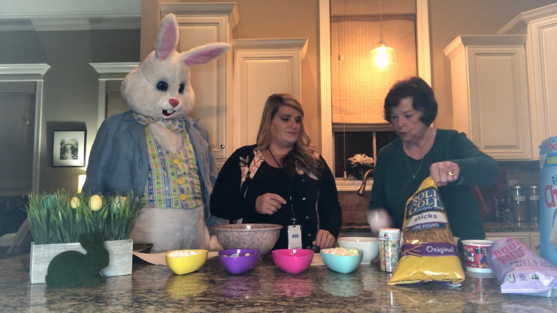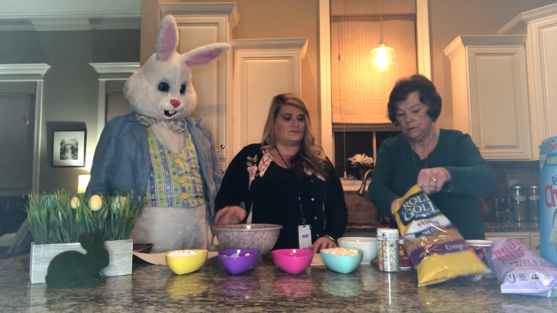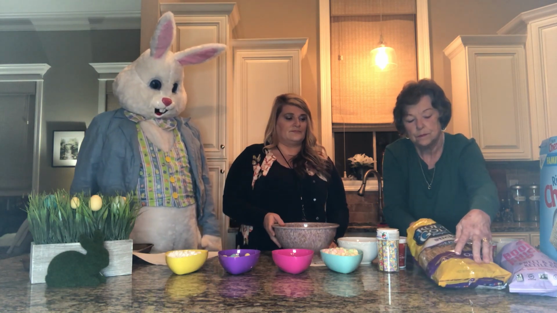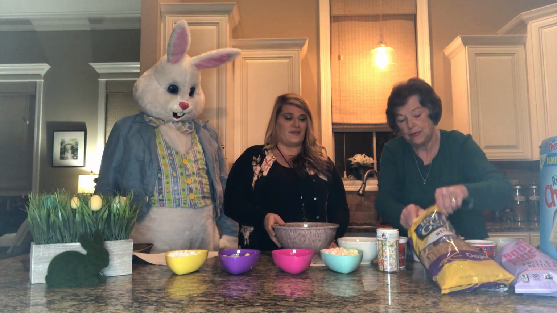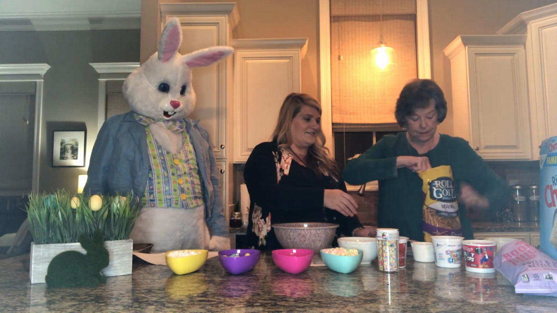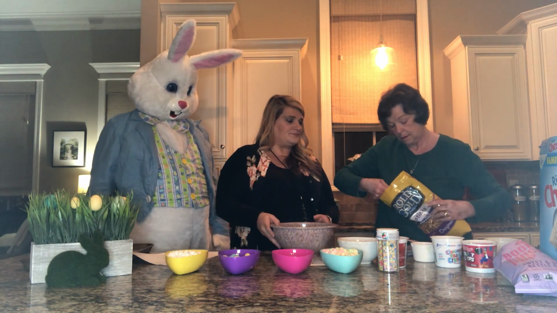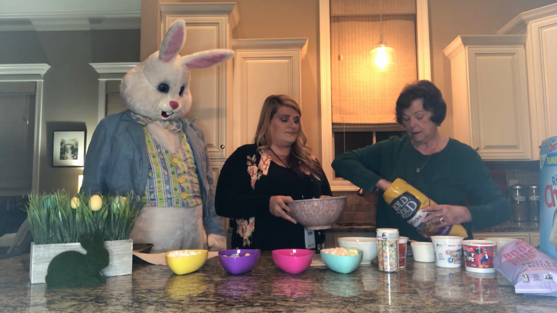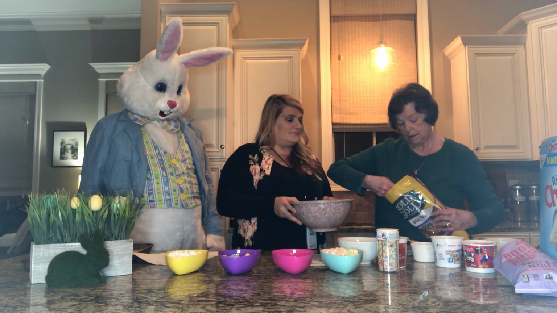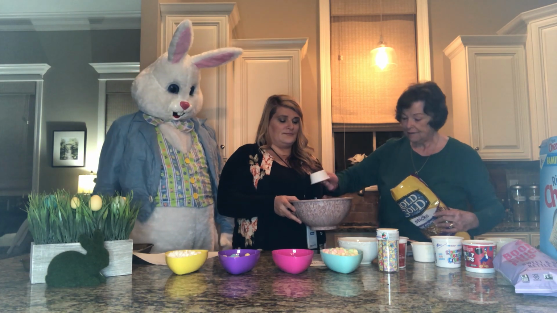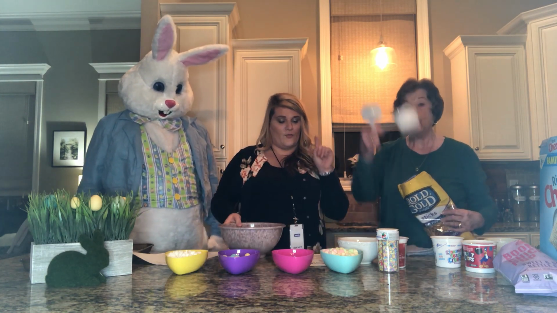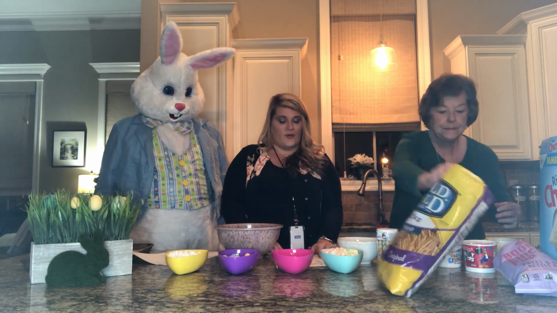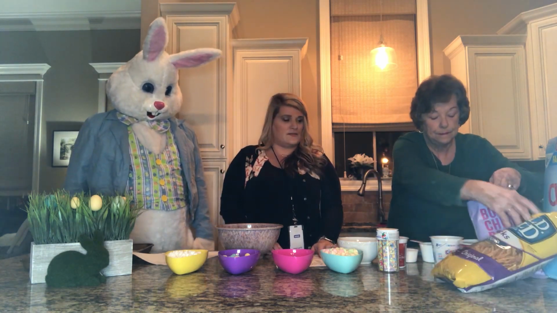So we're going to do 2. This is our little part to put into the cup. Half a cup. Another half a cup equals 1 cup. Very good. All right. So 1 cup of Cheerios.